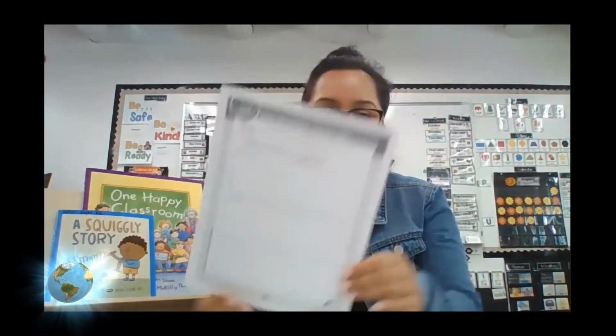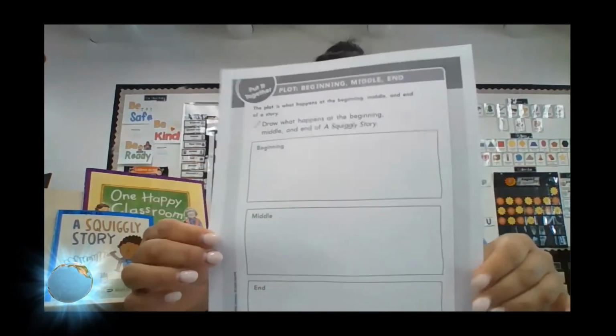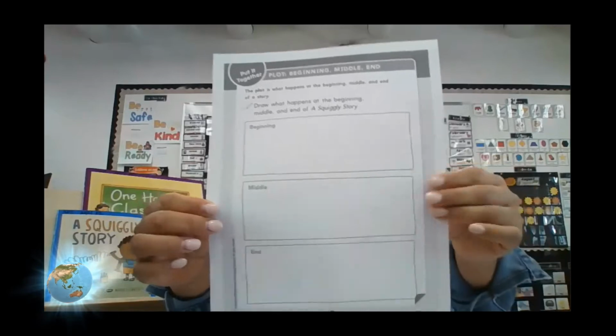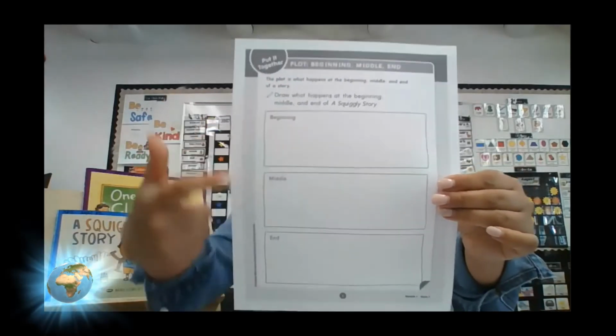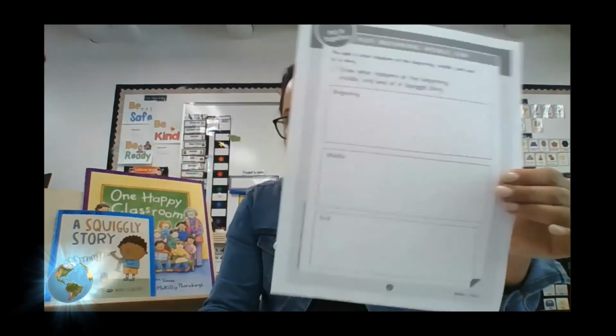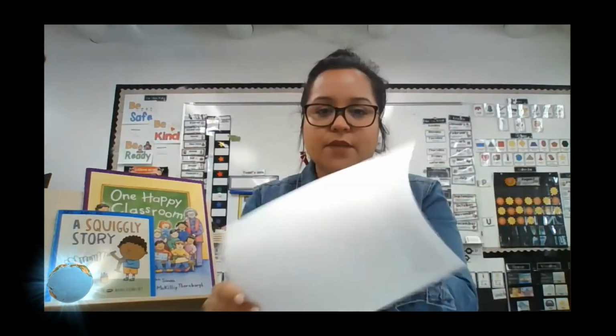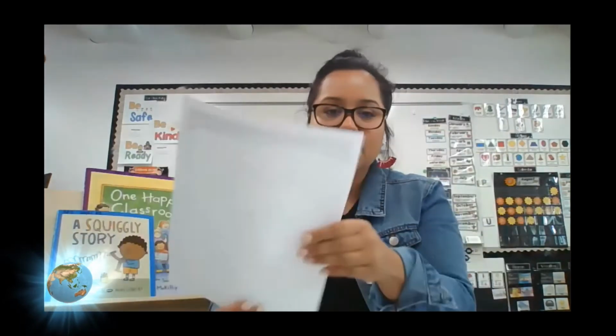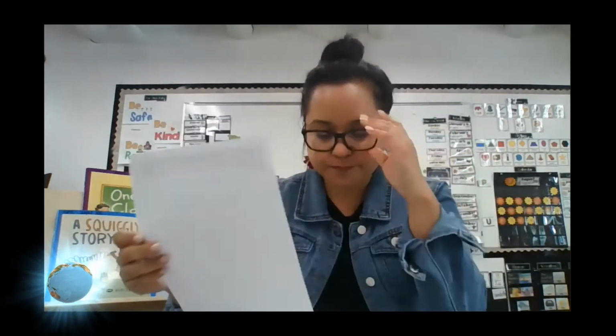You're going to need this paper with 3 rectangles. And on the first rectangle it says beginning, middle, and end. So go get this from your packet. Again, if you don't have this anymore in your packet, then just use a blank piece of paper.